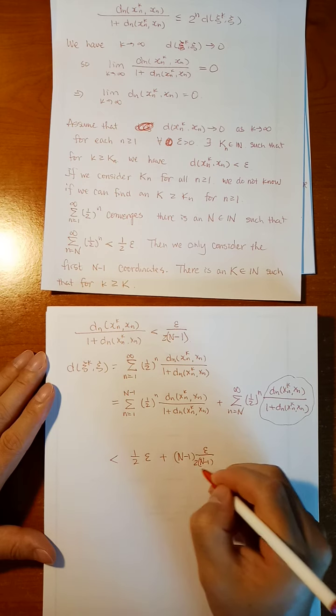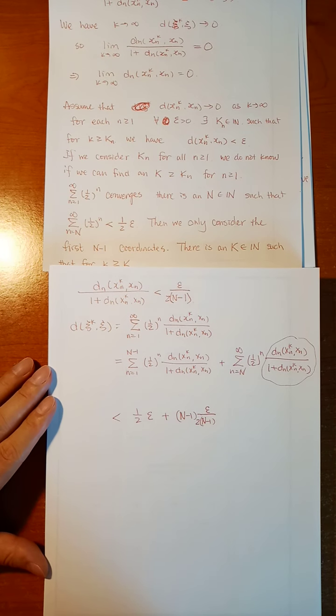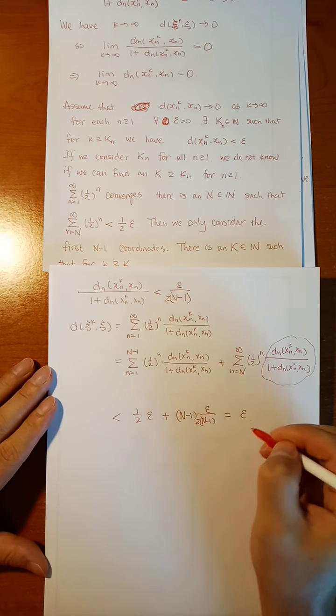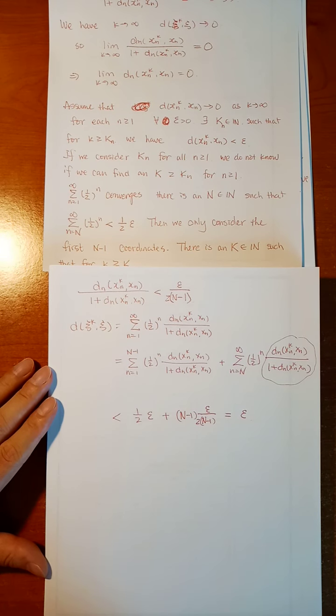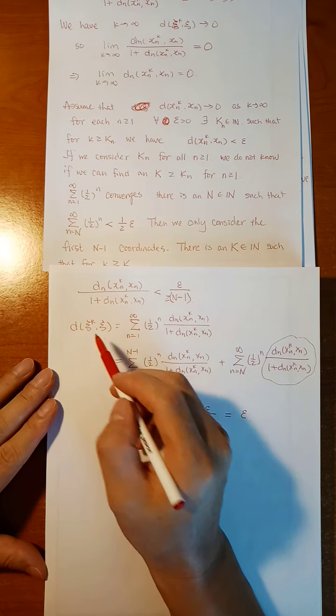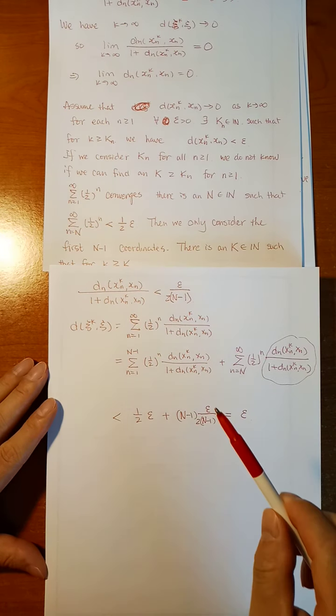Of course, I add coefficient 2 in the denominator. All right? So put them together, it's less than epsilon.